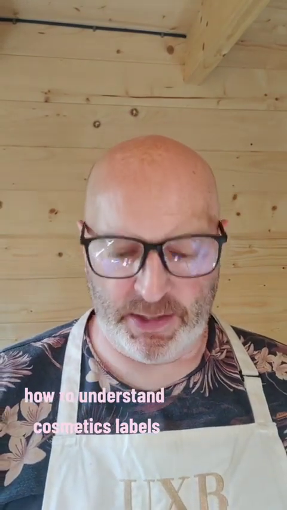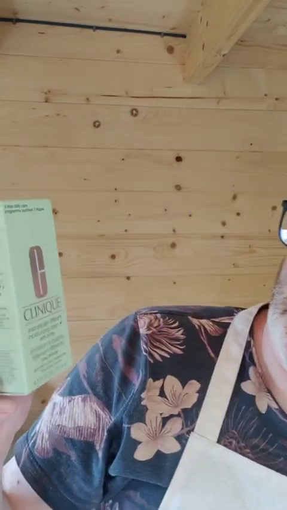Today, I'm going to be talking about how to read cosmetics ingredients labels, and I'm going to be using Clinique's dramatically different moisturizing lotion with pump as an example.